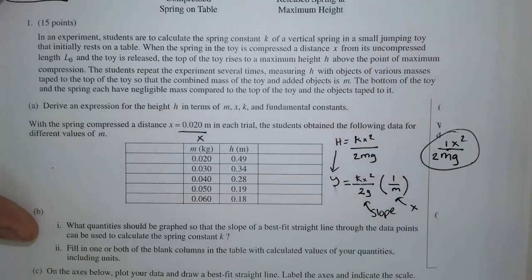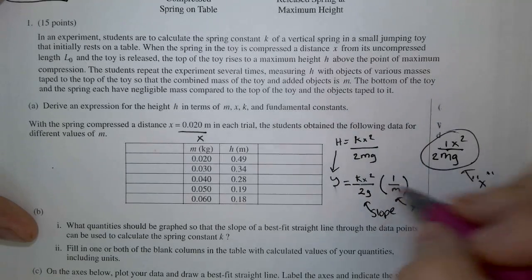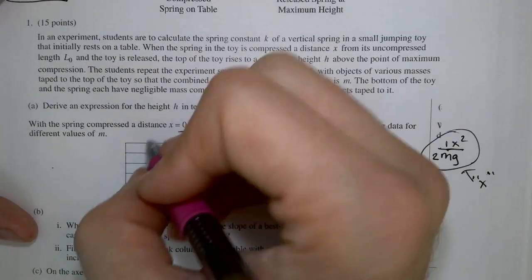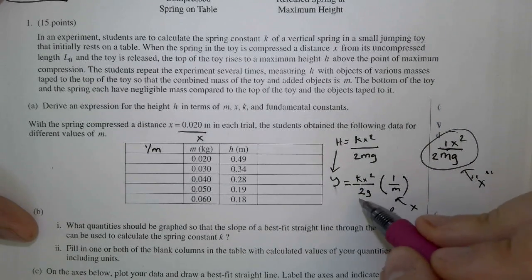All of those were held constant. I could have made all of that my quote-unquote x value. I did not. I am making 1 over m my x value, so I need to put that here. 1 over m is my x value. And then my slope is going to be everything else: the k, x squared, the 2, and the g.